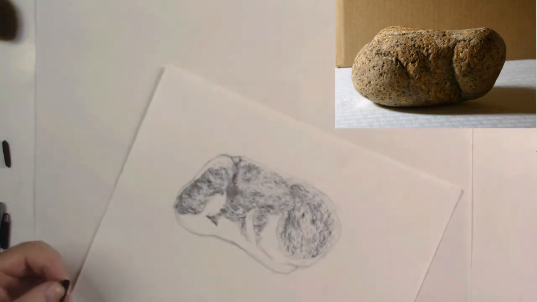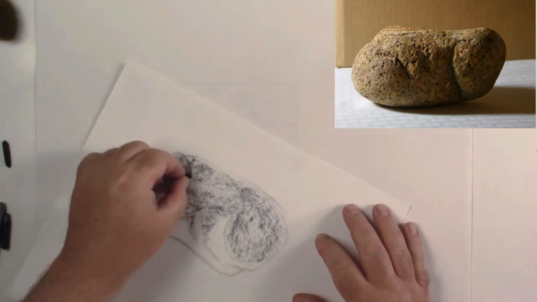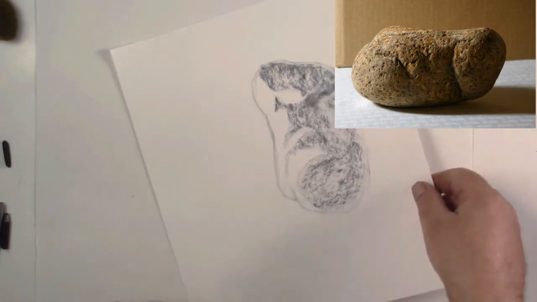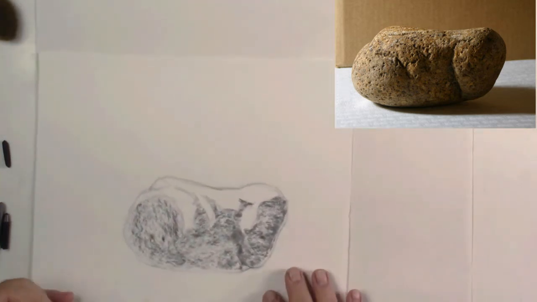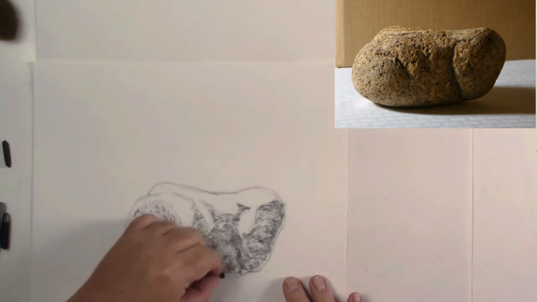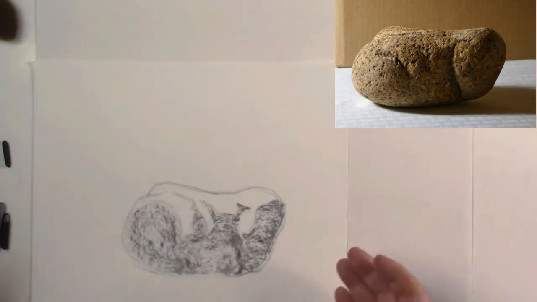Now they do have charcoal powder that you can use. Many times I don't know that I want to be using the powder, because if I use compressed charcoal, it's going to just be too dark, and compressed charcoal is harder to get out.